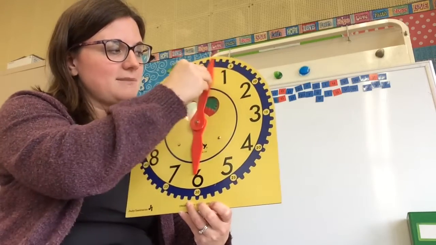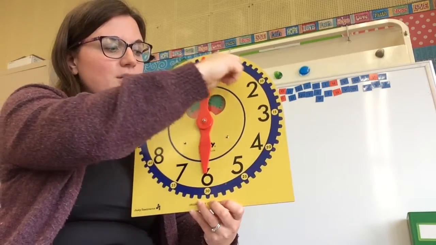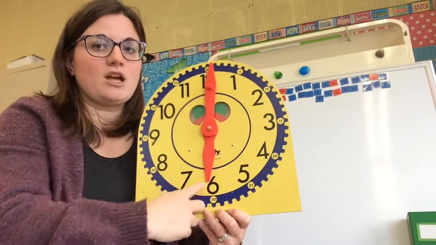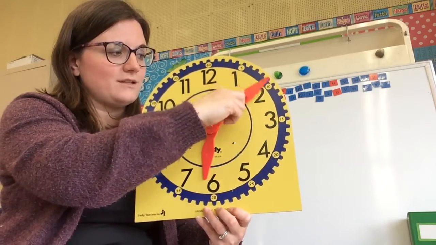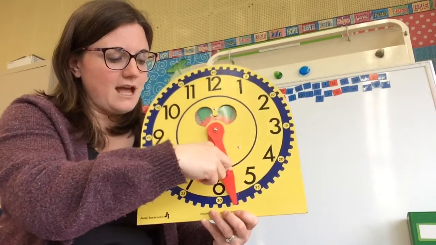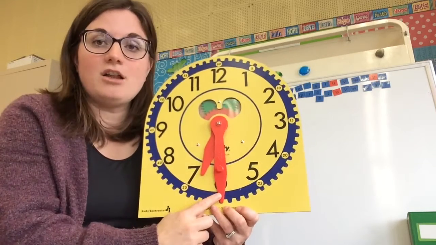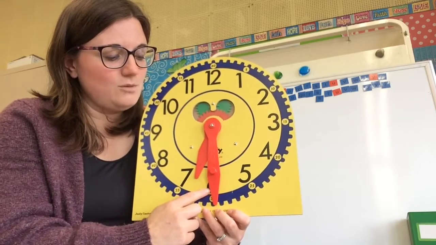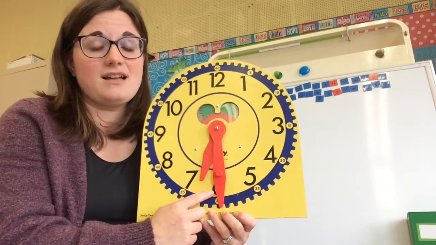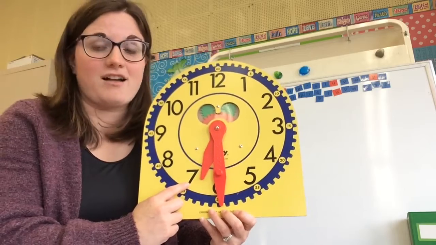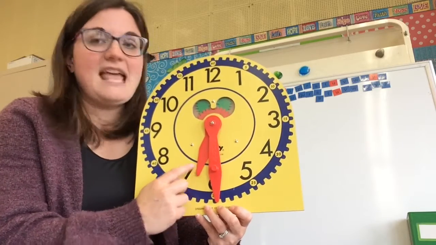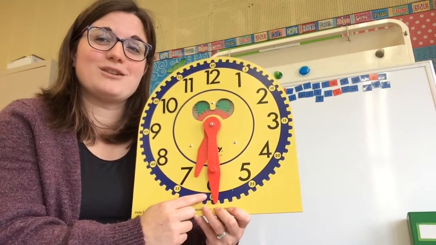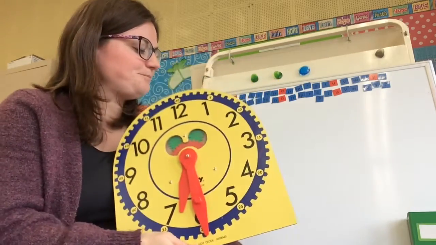So if I go back to my 6 o'clock, and I'm going to go all the way around, half of my circle is when I go halfway around. And when I go halfway around, my long hand ends up at the 6. And my hour is in between the 6 and the 7. It's not 6 o'clock anymore, but yet it's not 7 o'clock. We call this six thirty, or you might have heard the term half past six.